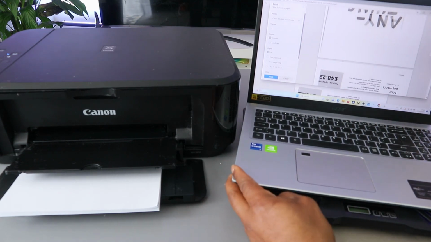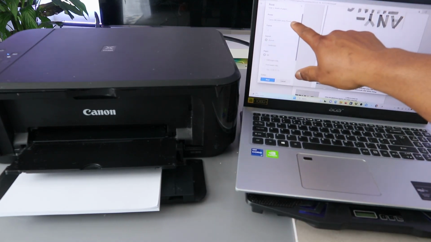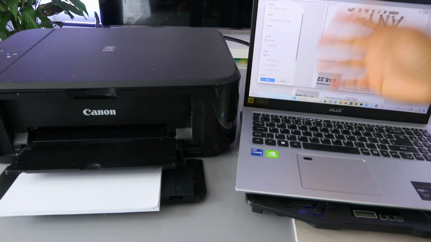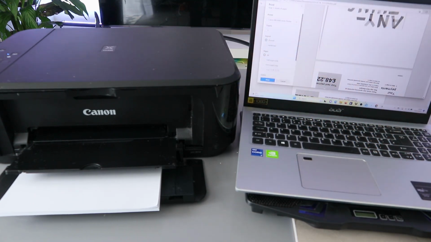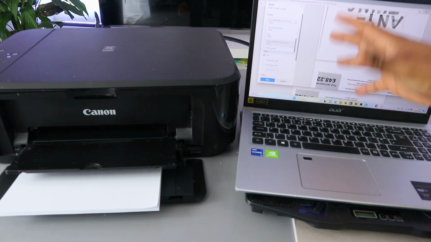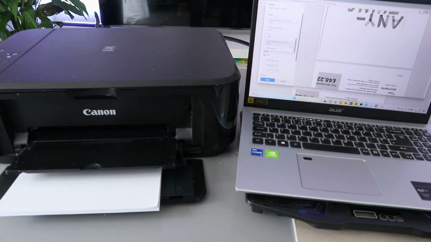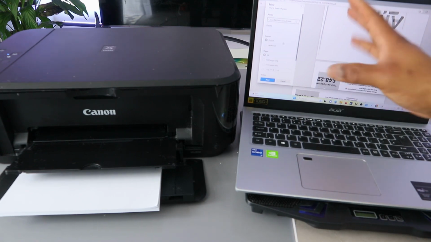Now the next thing you need to do is make sure you select the correct printer. If you don't select the printer, you will not be able to print. So we need to first of all scroll down to select the printer we want to use to print this document. Like myself, I have quite so many printers on my computer, so I need to make sure that I select the correct one. And this is now the Canon MG3600 series printer, ready. So you select it, make sure you select it.